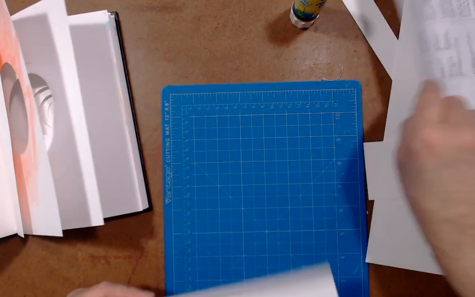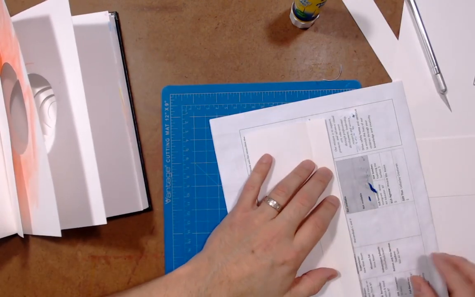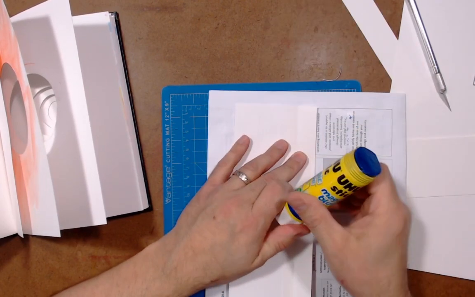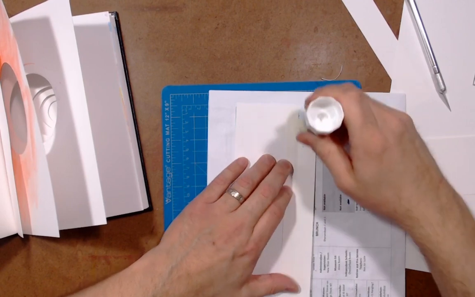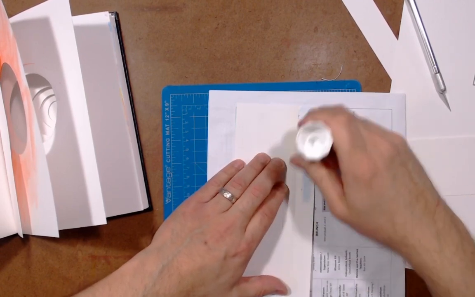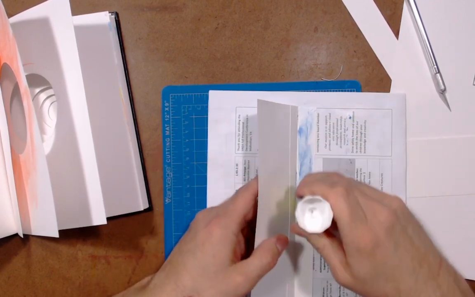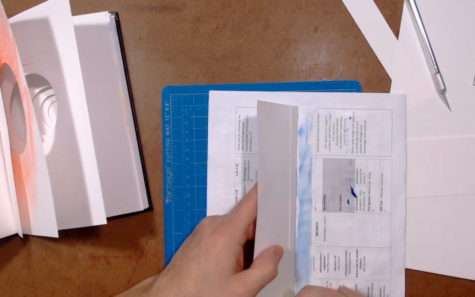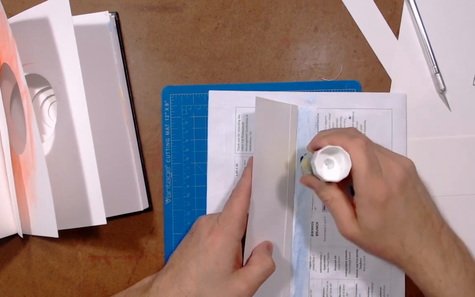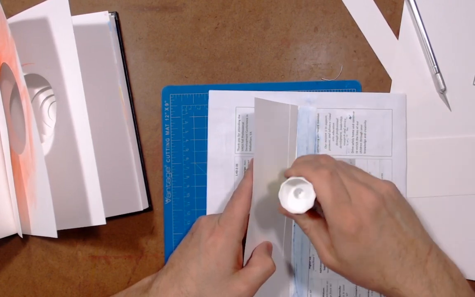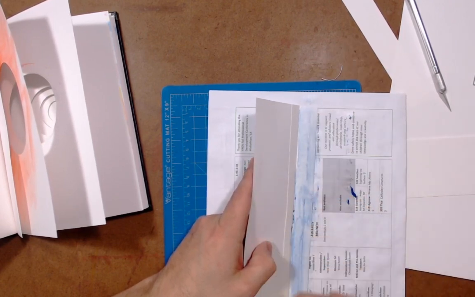So take my glue paper again, and this time going to put the glue on the inside. So when I put it on the inside of the flap, that's going to allow me to glue it to the back of the page.